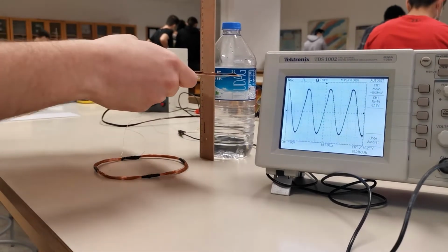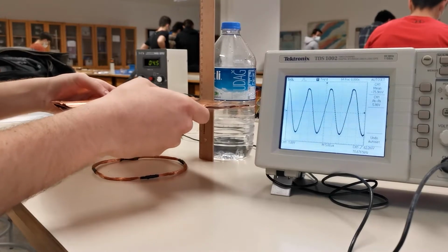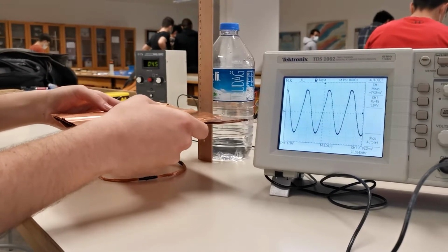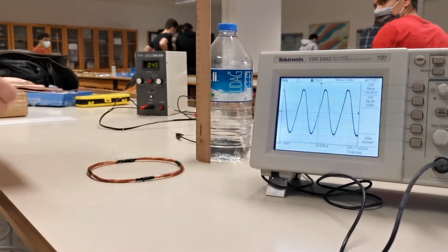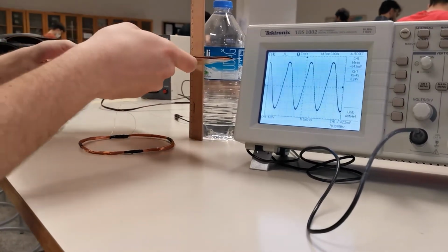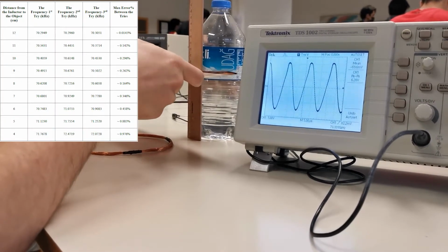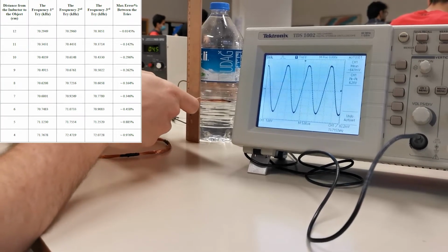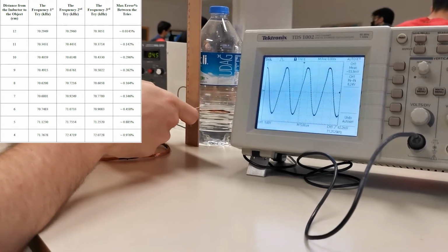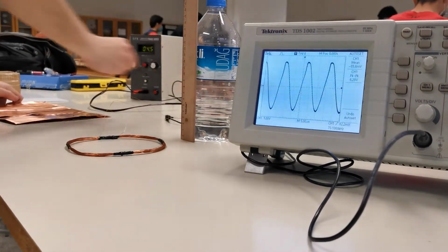This is my second trial with the same copper sheet. Here I am repeating the same experiment again. This is my third trial with the same copper sheet, and here I am repeating the same experiment again. Between the tries, there have been some differences. I believe this is because of the non-ideal environment, the oscilloscope delay between each centimeter, and me not putting the sheet exactly at the same position on the ruler.